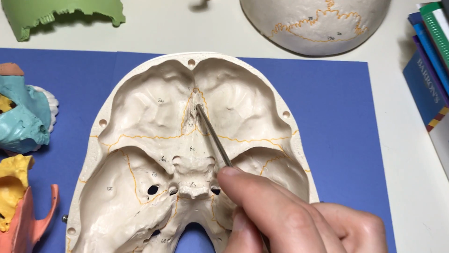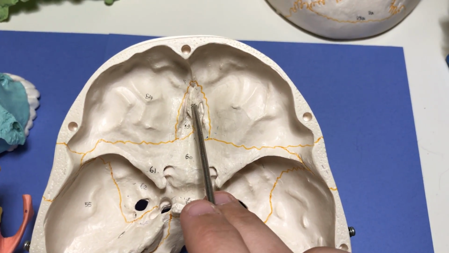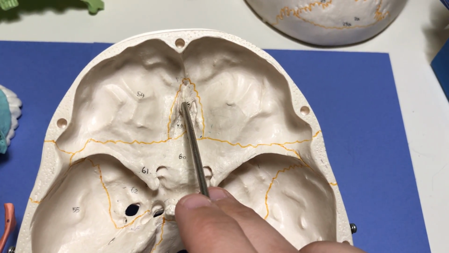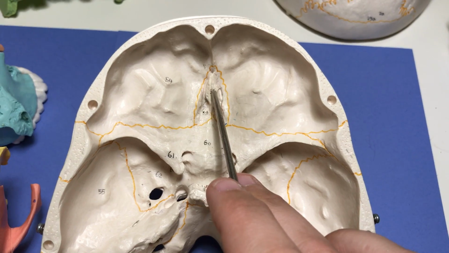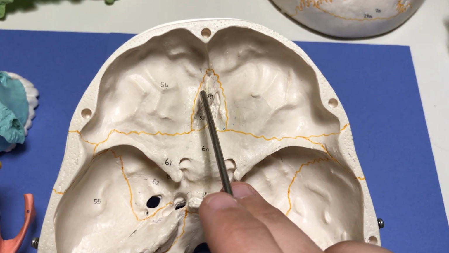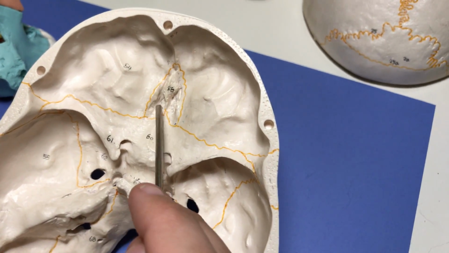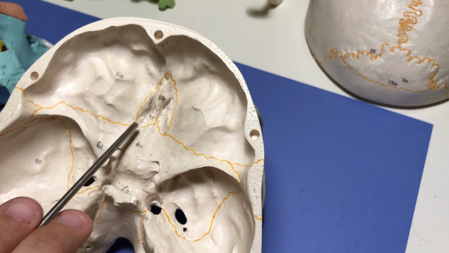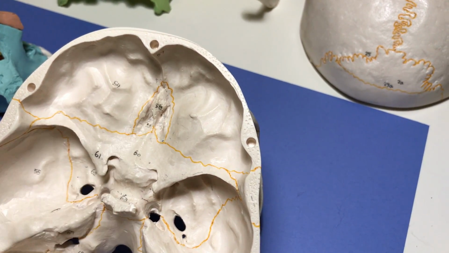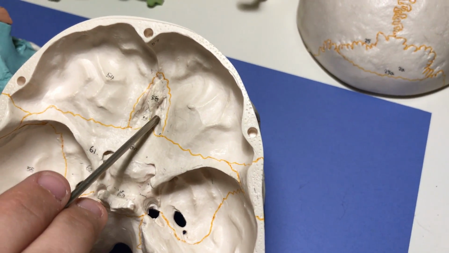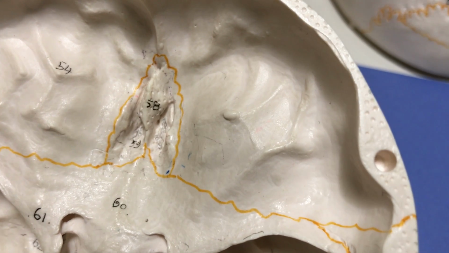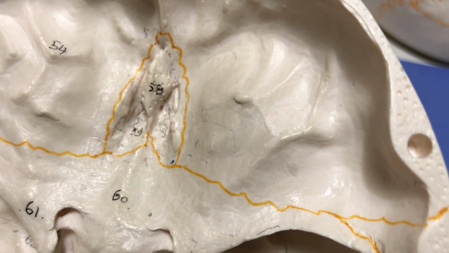This P-shaped structure right here is called the crista galli, and the crista galli serves as the attachment site for the meninges of the brain, and the meninges are protective layers of the brain. Now, on the lateral sides of the crista galli is the cribriform plate, and you can see these tiny little holes, and those tiny holes are called olfactory foramina.